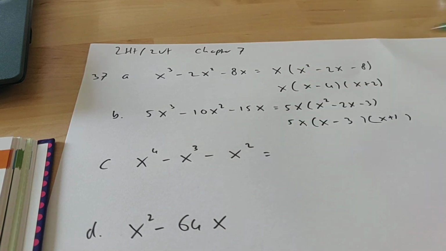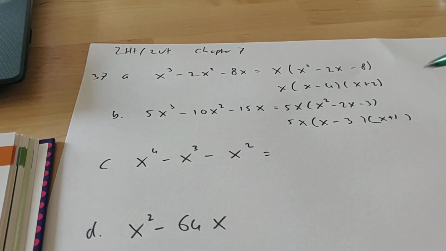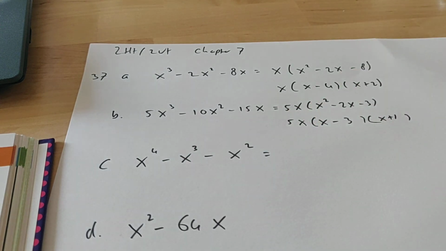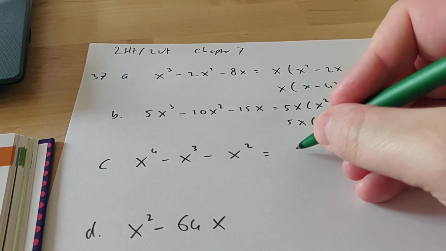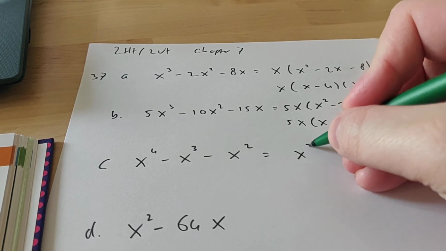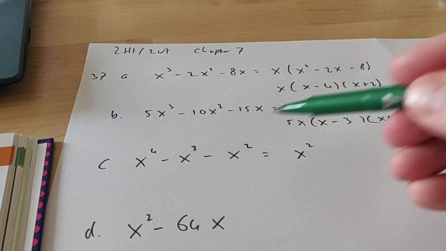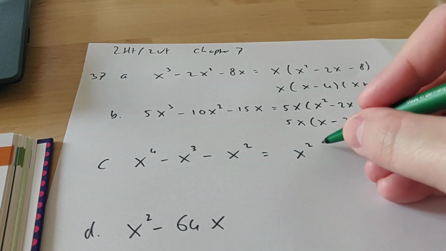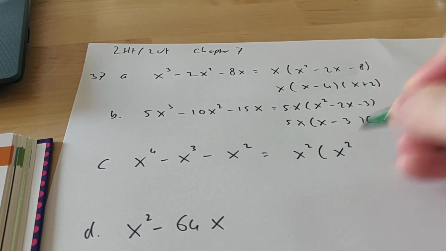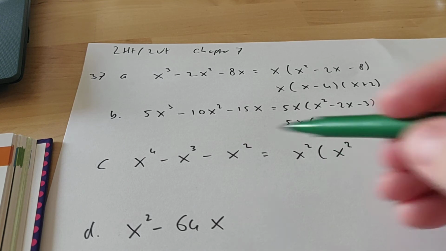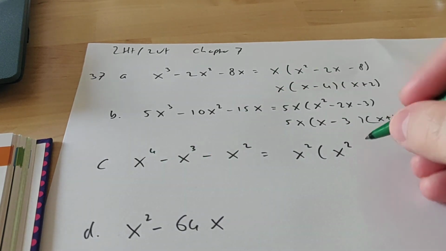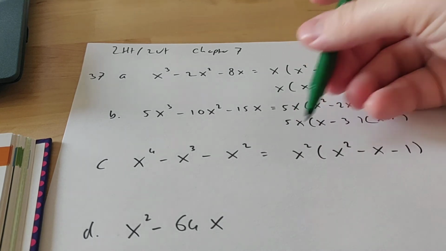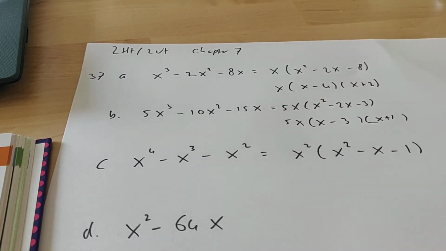Moving on to 37c, here we see x to the power of 4, x to the power of 3 and x squared. So you can divide everything by not only x, you can divide it by x squared. Because there are at least two x's here, and at least two x's there, and also there. What you have left is, here you have x squared, because if you multiply that, you get x to the power of 4. And here you just have x. And here you have 1, because x squared times 1 is x squared.